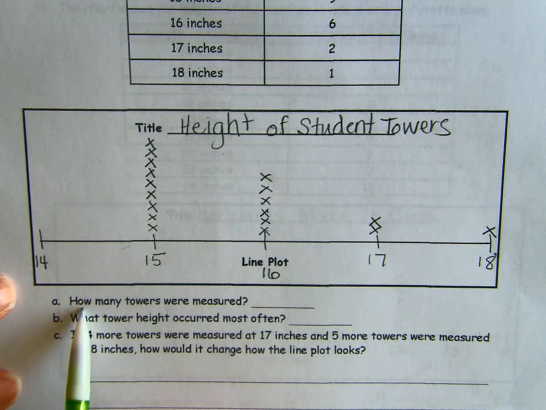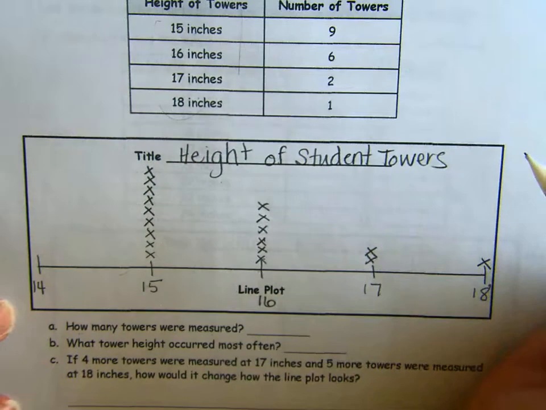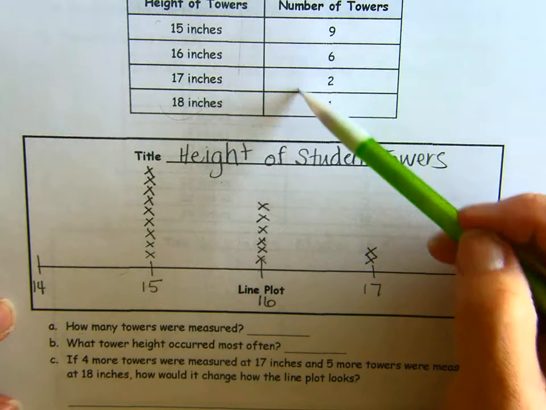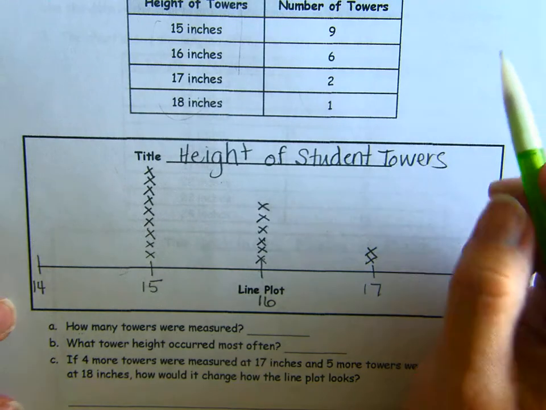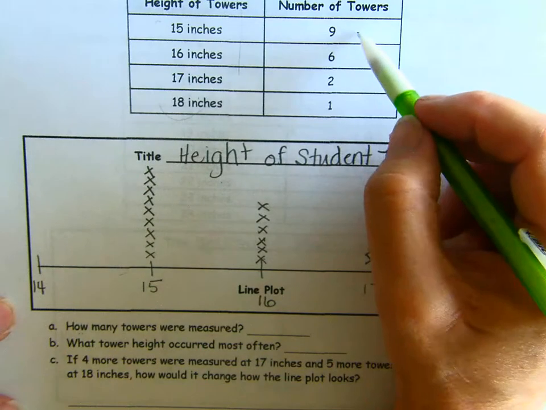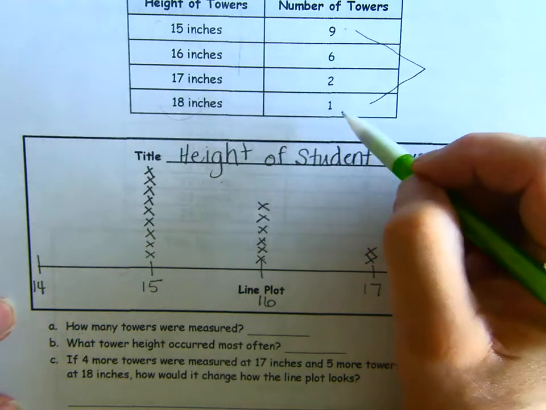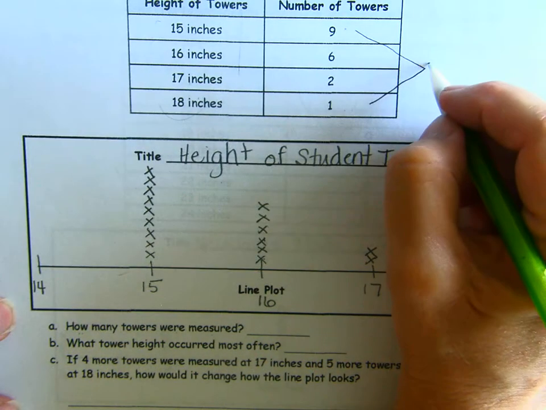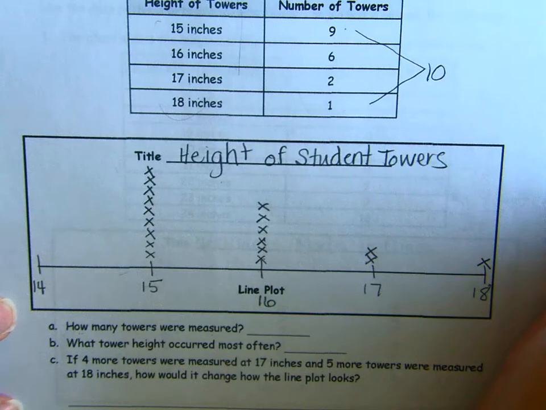Again, look at our first question. How many towers were measured? That doesn't have anything to do with how tall they are. They're asking us how many towers. So I'm actually going to compose this in a different way. 9 and 1 is how much? 10. If I can make a 10, that is always going to be the easy way.